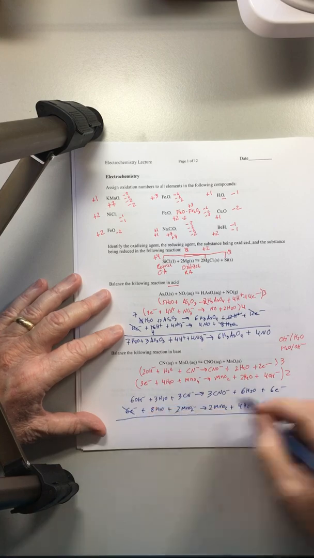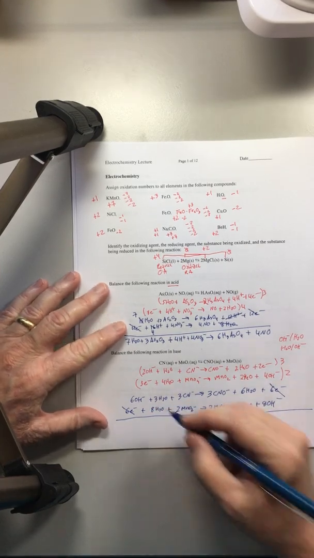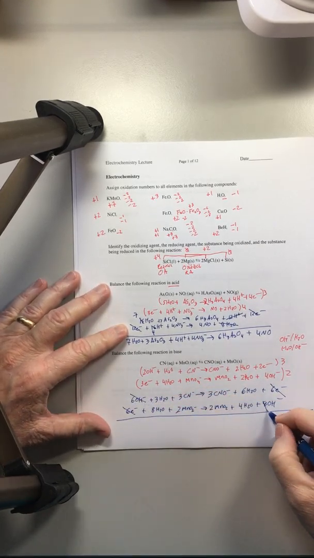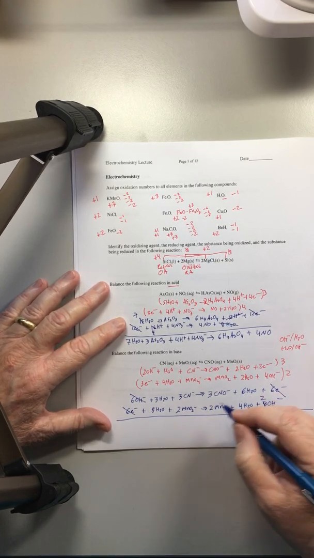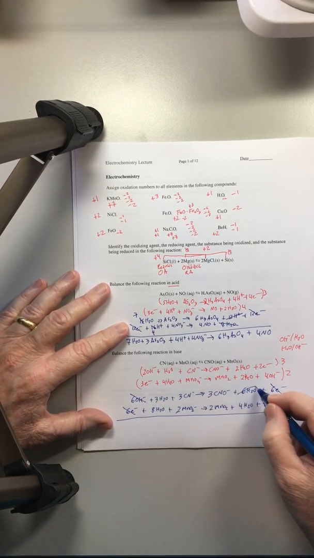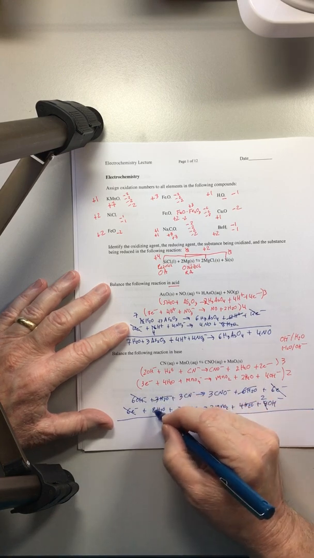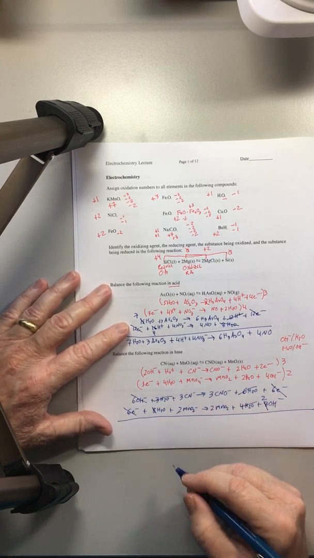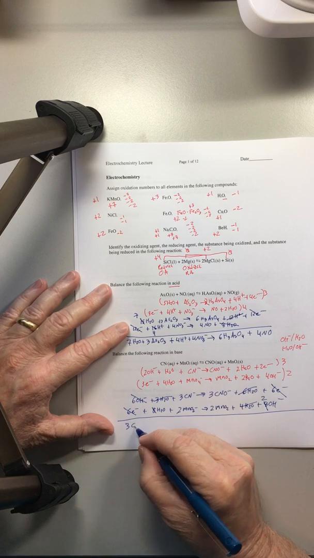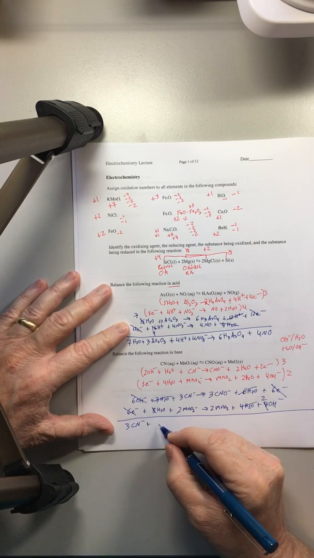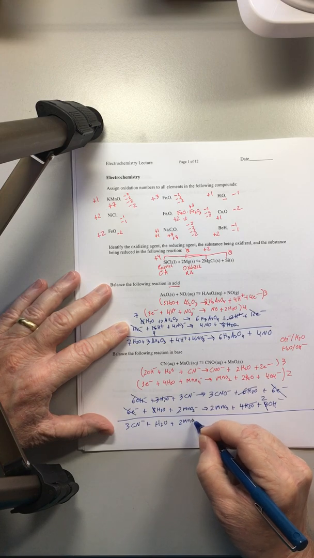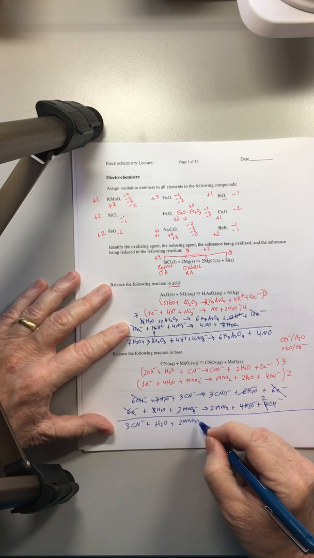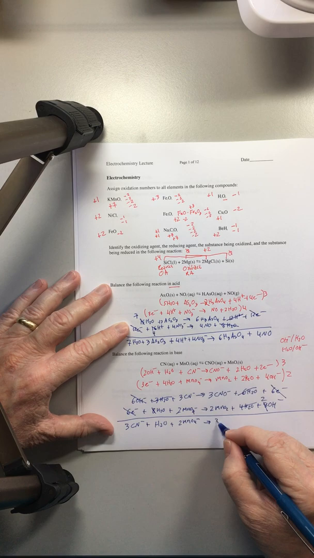Okay, 6 electrons and 6 electrons. Now those 6 hydroxides, I'll turn that 8 into a 2. 6 and 4 waters is 10, 3 and 8 is 11, so all of those are gone, leaving me with just 1 water.